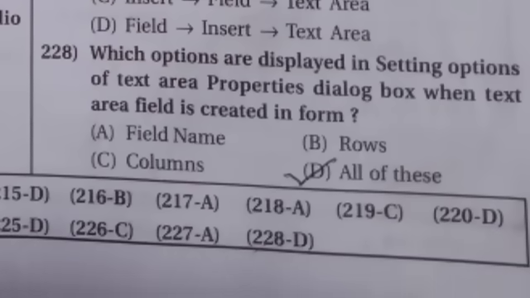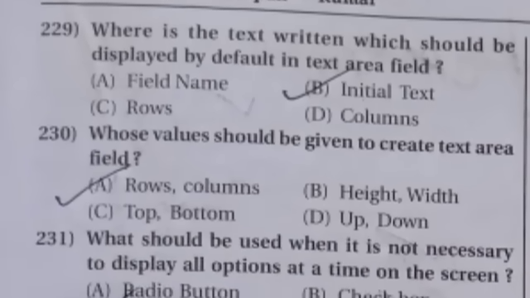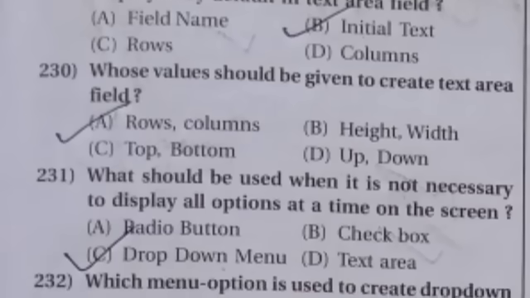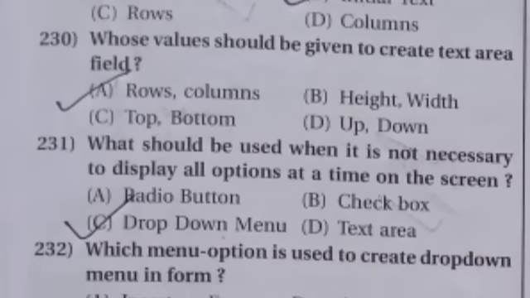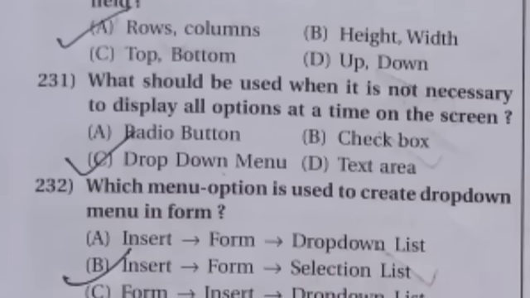D answer है all of the. Where is the text written which should be displayed by default in text area field? B answer है initial text. Whose value should be given to create text area field? A answer है rows column.